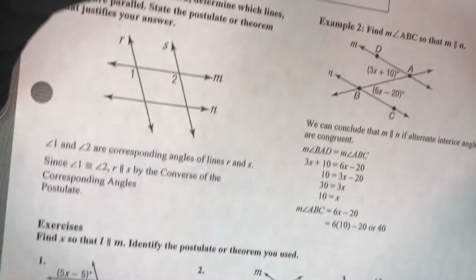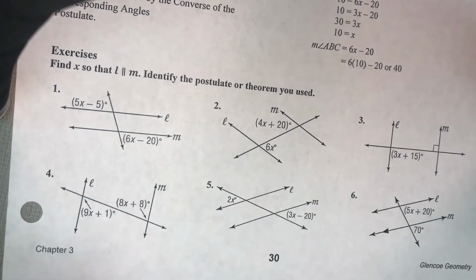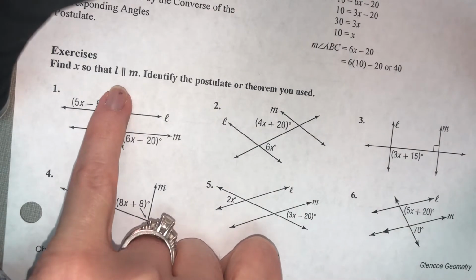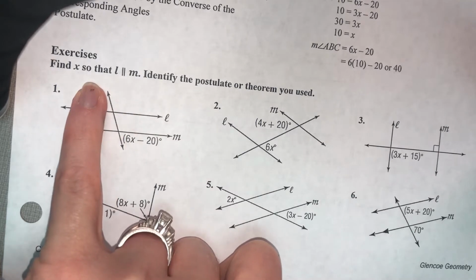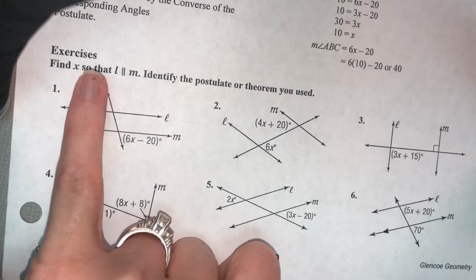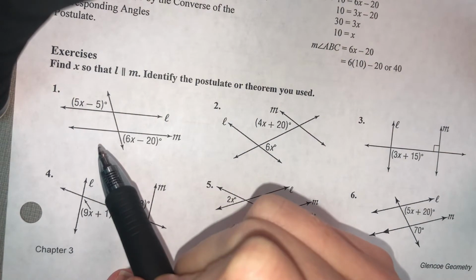Now, down here at the bottom, it says, find X so that line L is parallel to line M. So we're trying to figure out what X would have to be to make the lines parallel. And it says, identify the postulate or the theorem that you used. So when we say that, we're meaning like which type of angles had to be either congruent or supplementary to make those lines parallel. So we'll start with number 1.